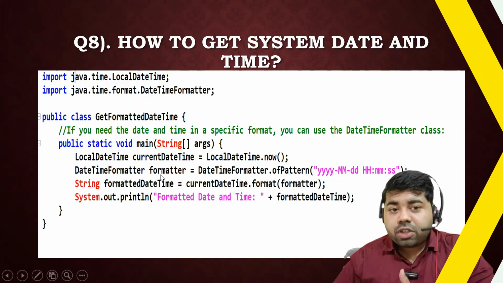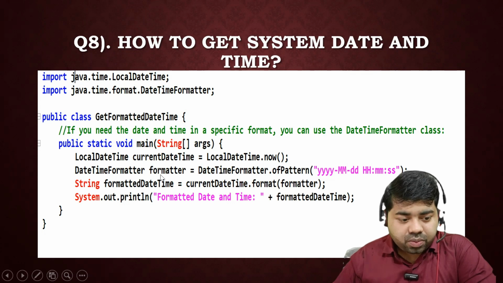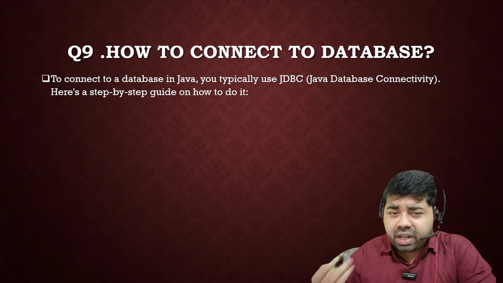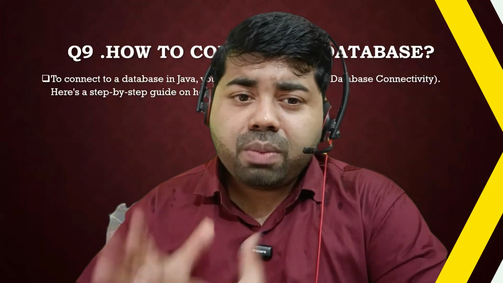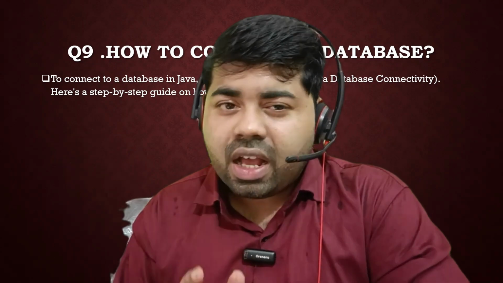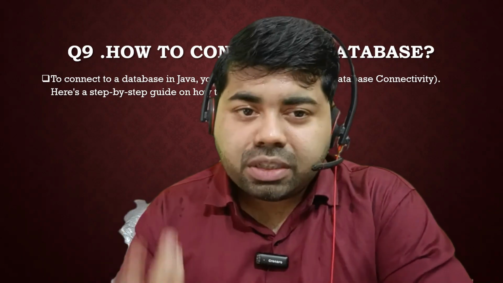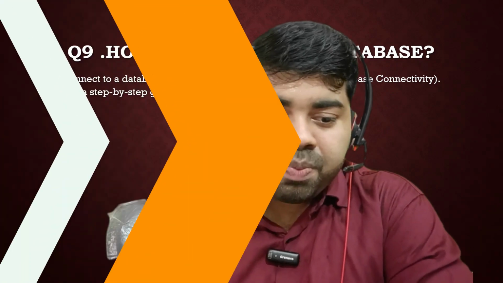Okay, so the next question they have asked: how to connect to a database? For some applications we have to do validation from the database. Not all applications, but many applications do validation from the database, and we can extract the data in automation and validate actual and expected, right? So that's why this is another important question.